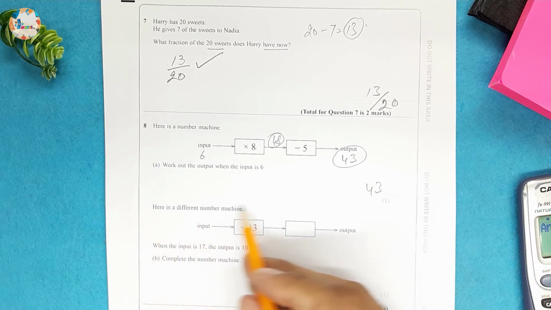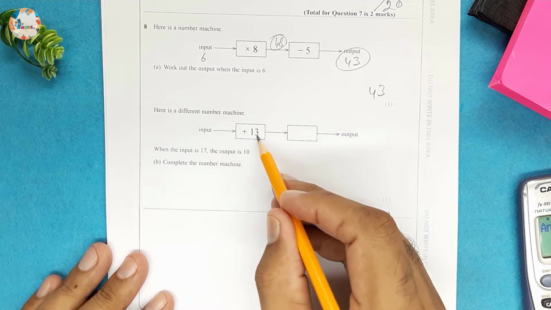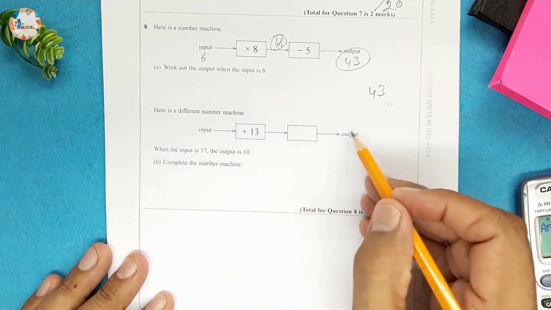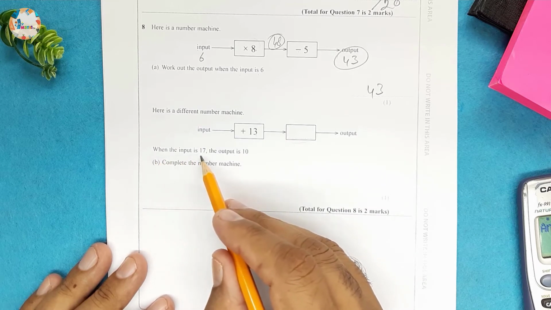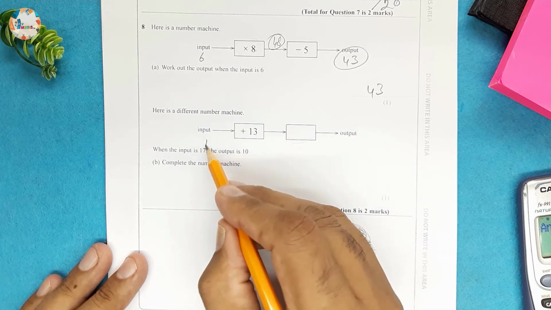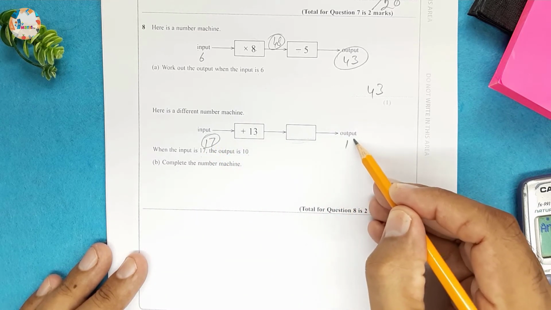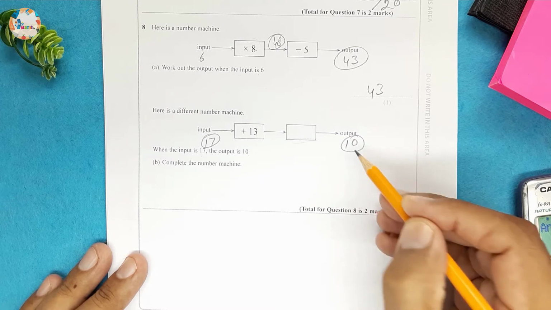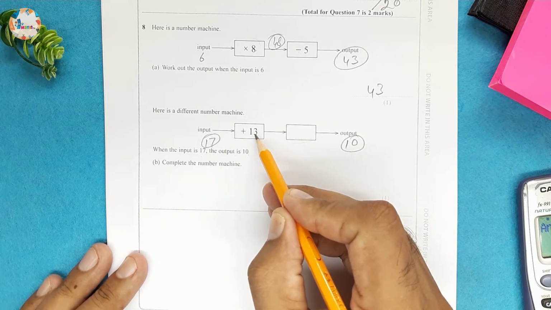Now for part B, here is a different number machine, with input plus something and some function, and this is the output. They're saying when the input is 17, the output is 10. So if this is 17 and the output is 10, we will be checking 17 plus 13 will be 30.